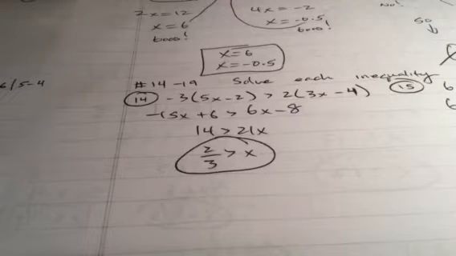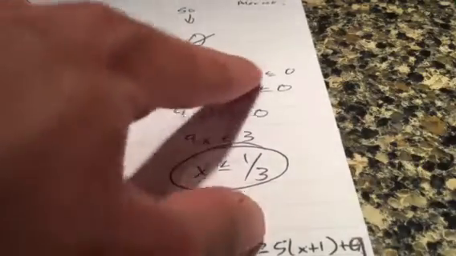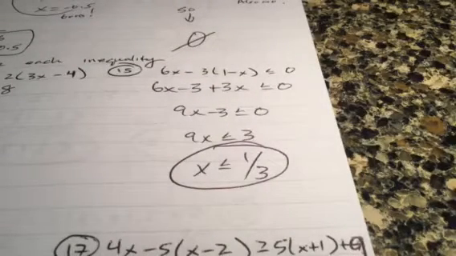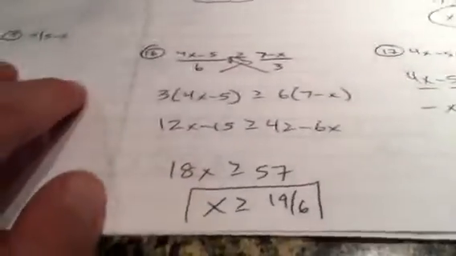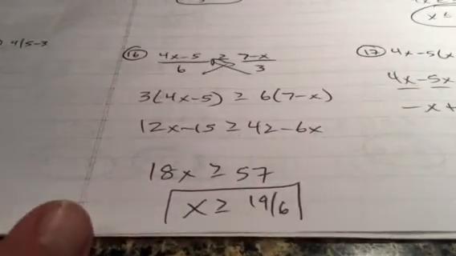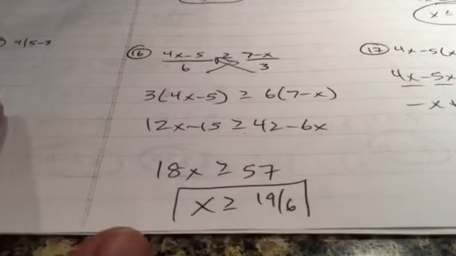14, let's distribute. Let's move the x's to the right, maybe. You get 2/3 is greater than x, or x is less than 2/3. 15, make sure to do that distribution first. Negative times a negative is a positive. You get 9x minus 3 less than or equal to 0. X is less than or equal to 1/3. A little cross multiplication. Again, this video is going to go kind of fast. Pause it whenever you need to. Move the x's to the left, numbers to the right. 19 over 6 looks good.